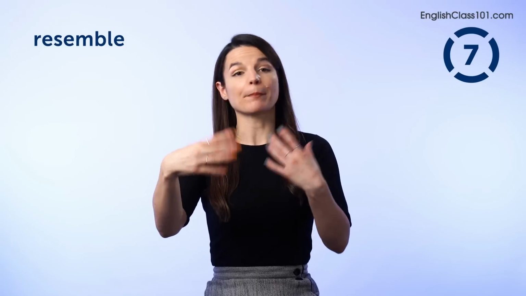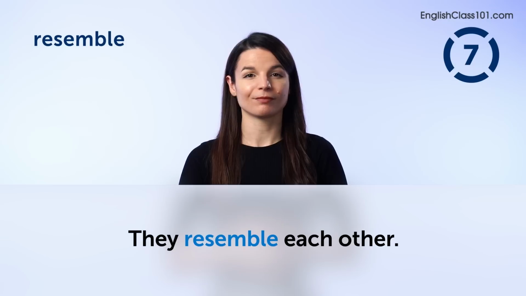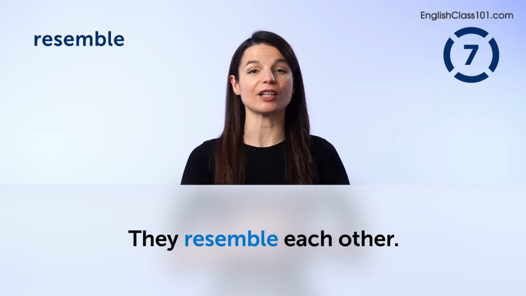Resemble. To resemble means to look like something else, or perhaps to sound like something else, or to feel like something else. When something resembles something else, they share characteristics in some way. Here's an example. They resemble each other.